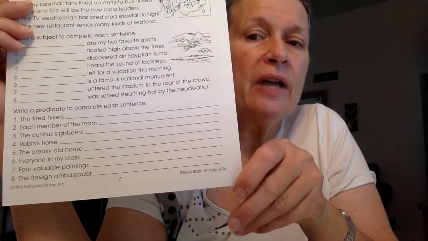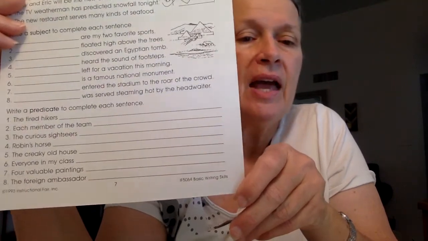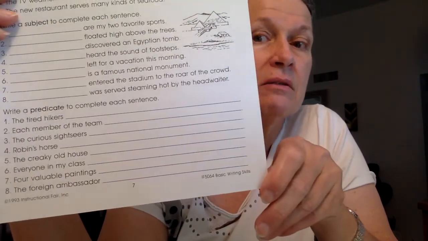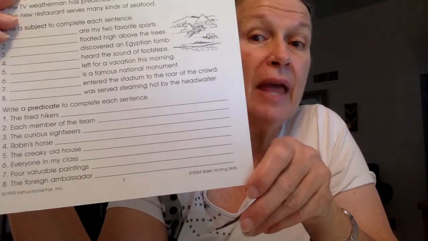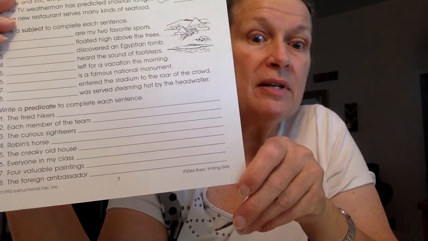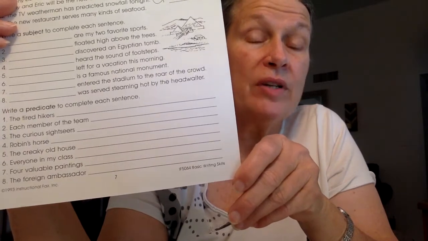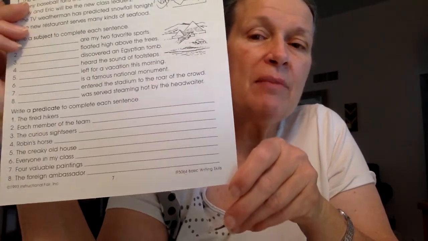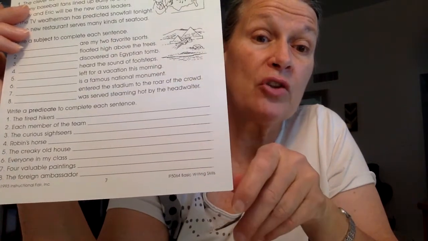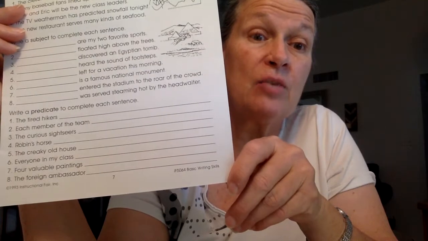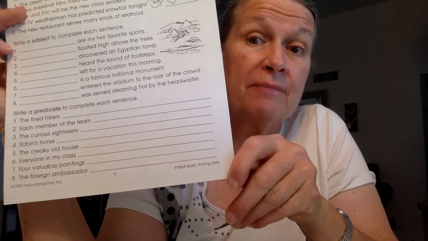Number 5, the creaky old house, oh, what did it look like or what did it do? Number 6, everyone in my class, what did everyone do? Number 7, 4 valuable paintings, what happened to them? Number 8, the foreign ambassador, and what did he do? So think about those things, and if you need to, pause the recording so that you can write down your thoughts for each one of these different sections, for the subject and for the predicate. Have fun!